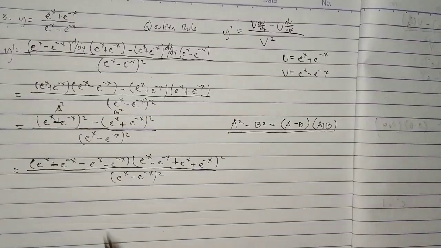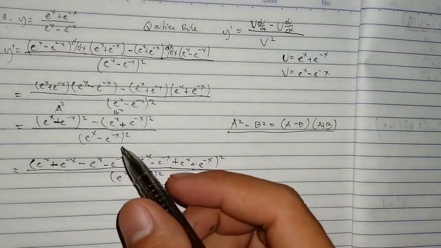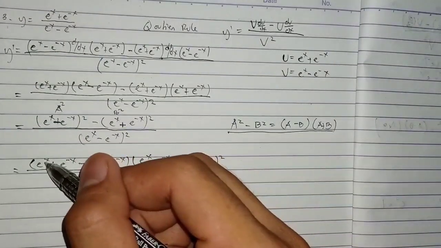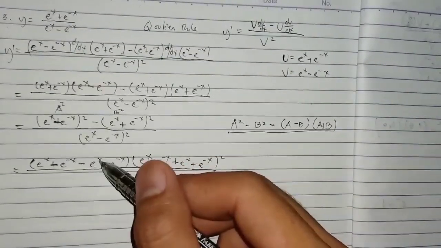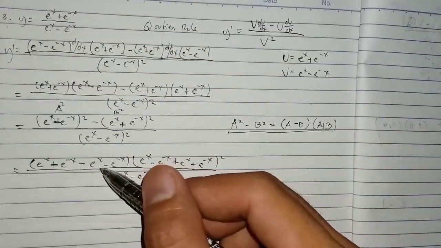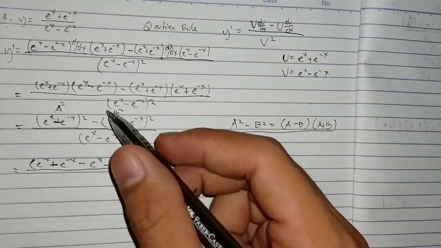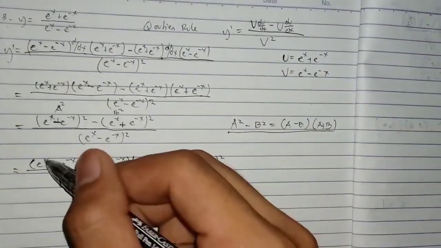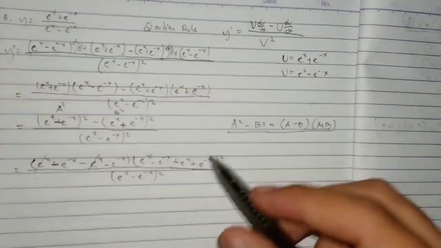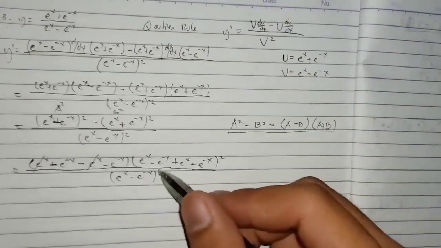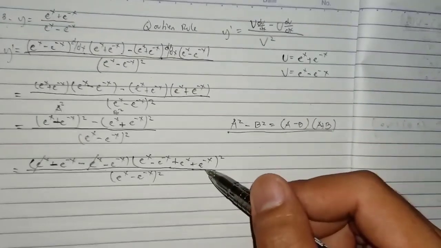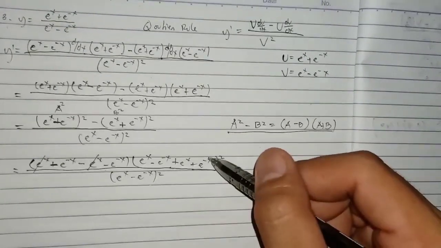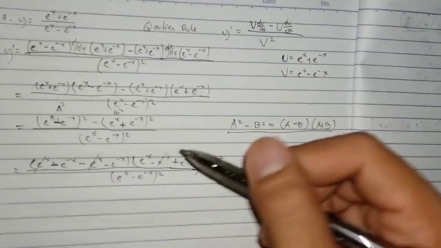Simplify it. As we can see, we have a positive e to the x here and a negative e to the x here. So if we add this one, this will become 0, so we can cancel this out. And the same in our second function, we have negative e to the negative x here and positive e to the negative x here, so we can cancel this out.